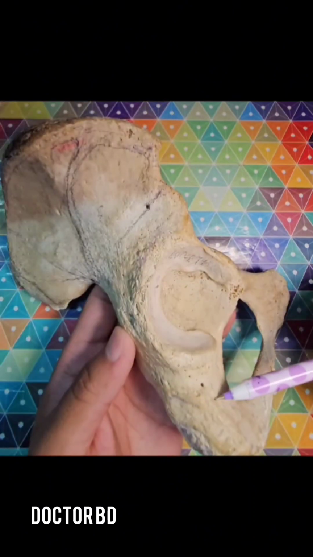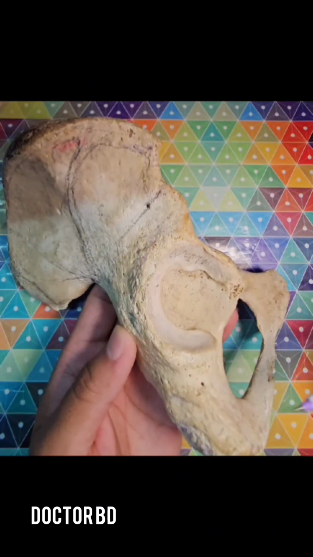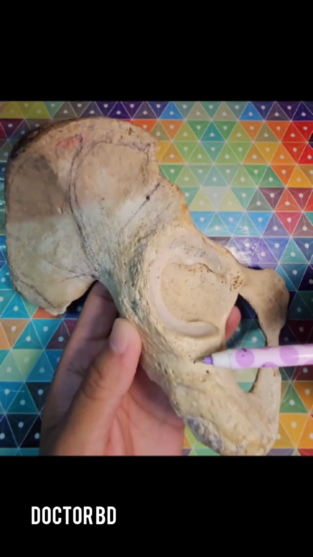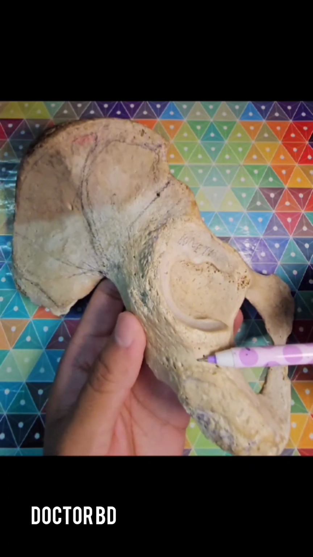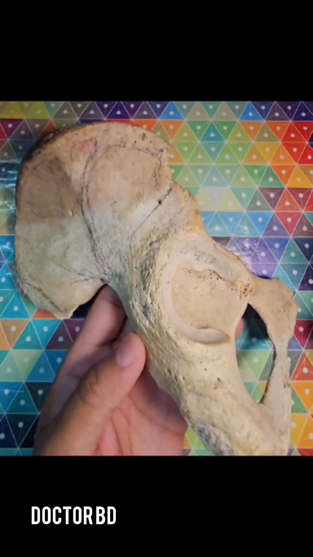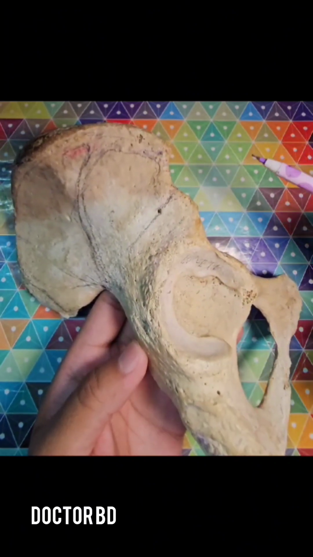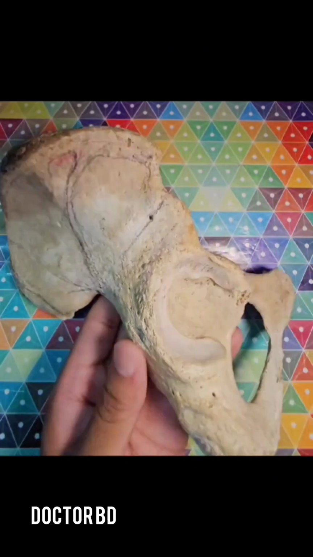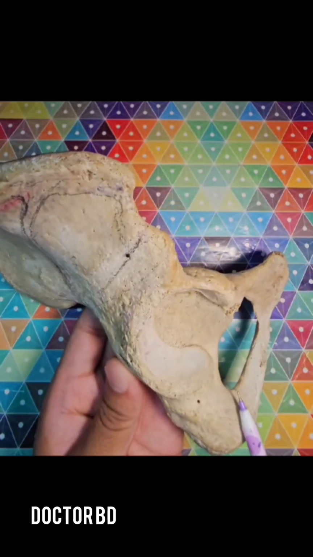The lateral border forms the lateral margin of the ischial tuberosity. This notch is lodged by the tendon of obturator internus in the living body, which is then attached finally to the greater trochanter of the femur. Now come to the femoral surface.